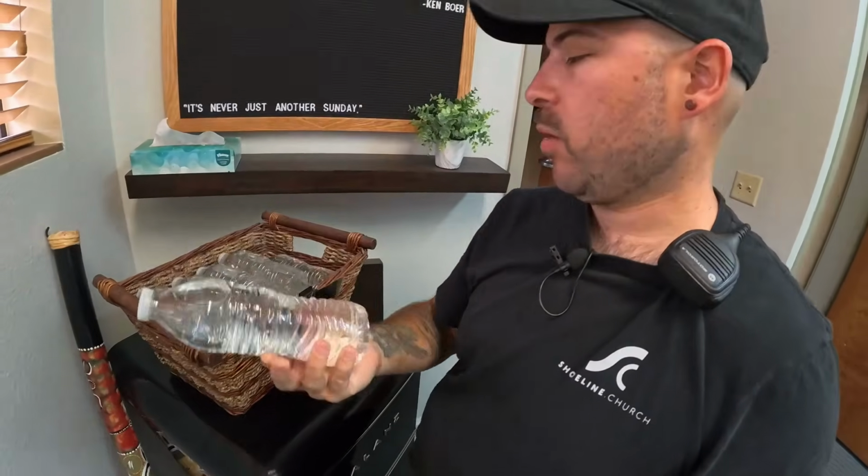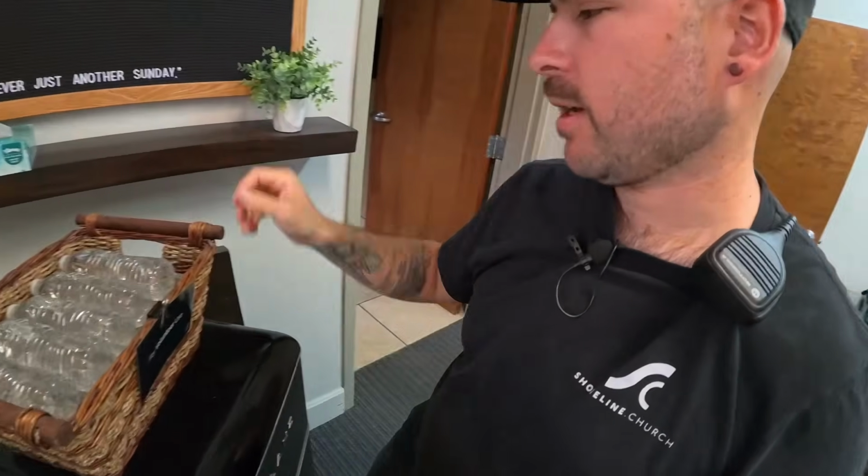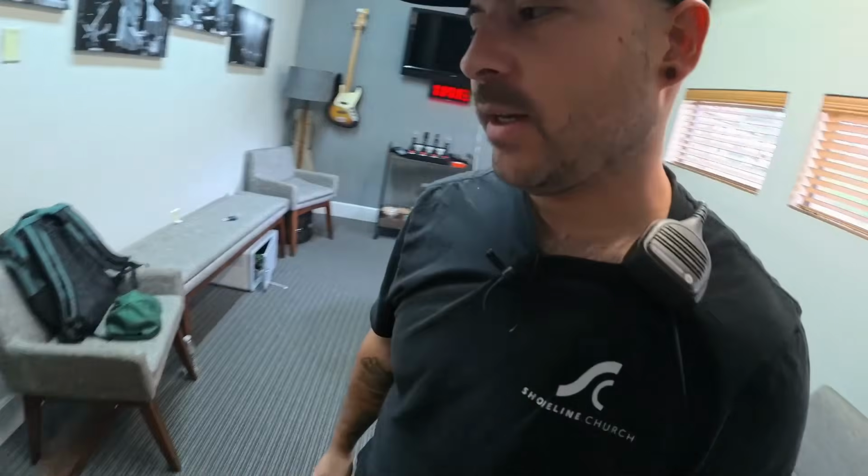Again, another one of those nice little touches is making sure you have water prepared for people. I'm picky. One of those things, I just don't like having branded water bottles, so we make sure we peel the labels off and have water bottles ready. I'll set those out too for people as we do that.